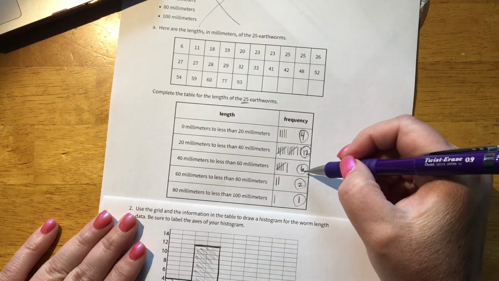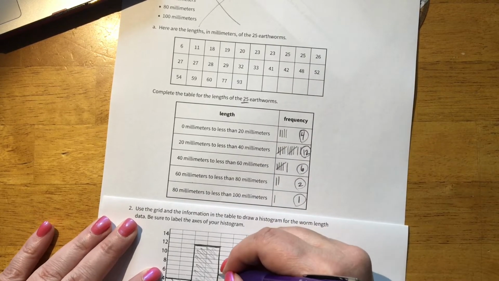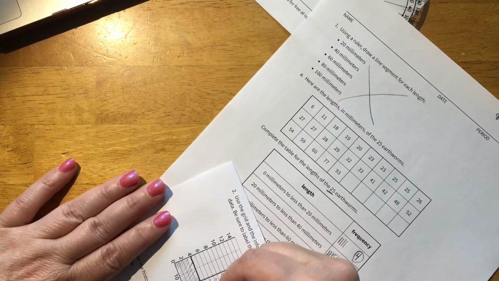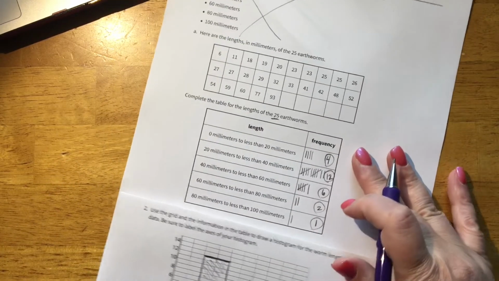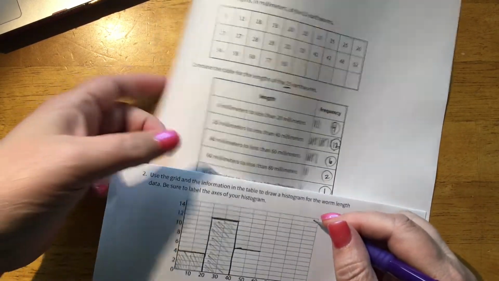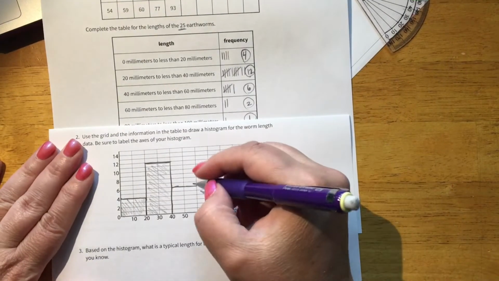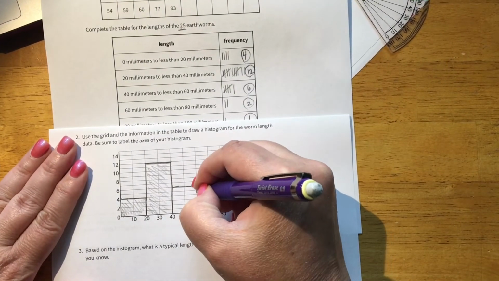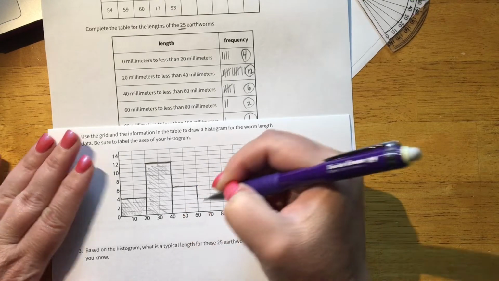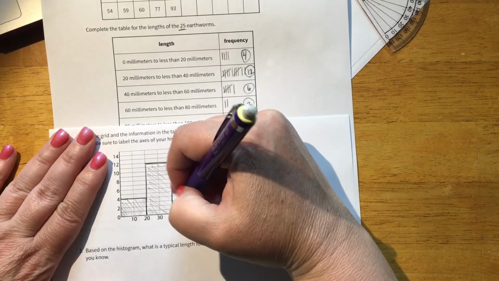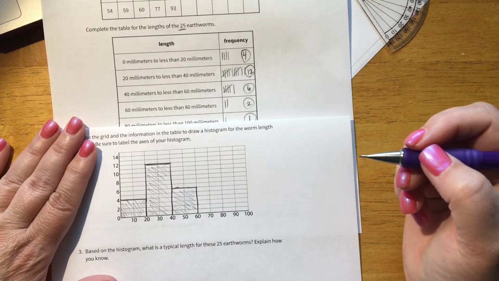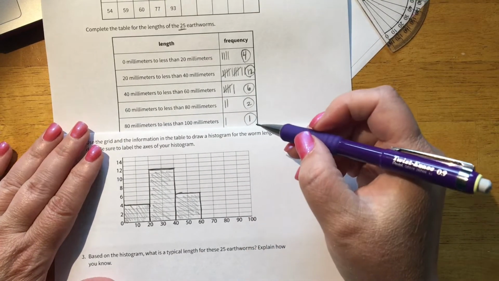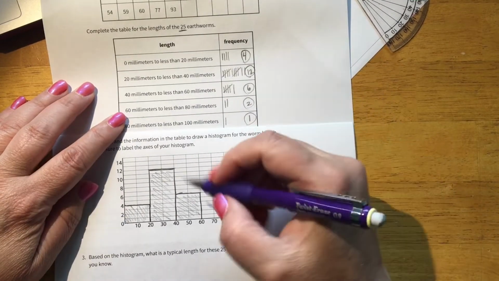40 to 60 will have a frequency of 6. Oh, it's easier to do it sideways here, so I can go straight. And I don't know if I'm always staying in screen. I apologize if I'm not, but I will straighten it up and get it back in screen when I'm done if I wander out. Okay. Now 60 to 80 is 2.